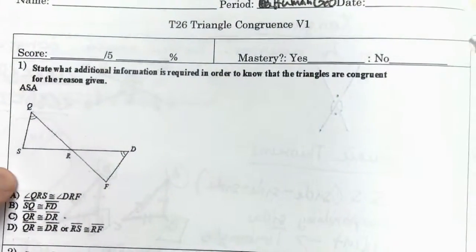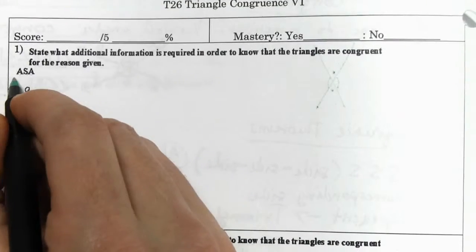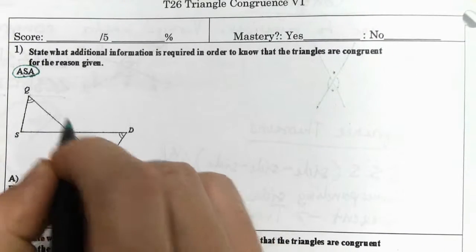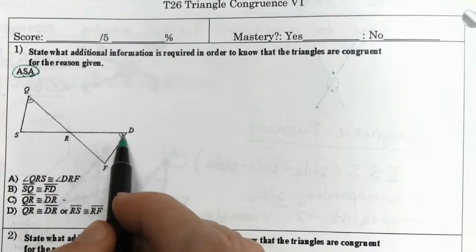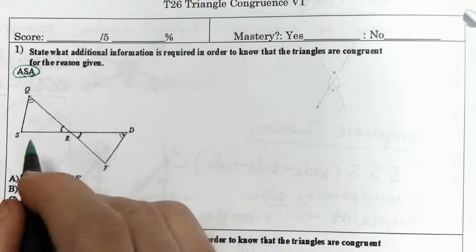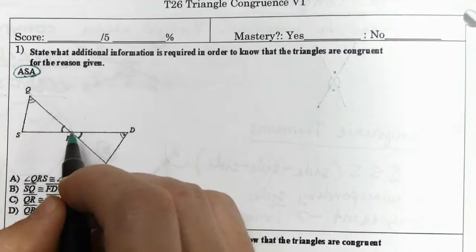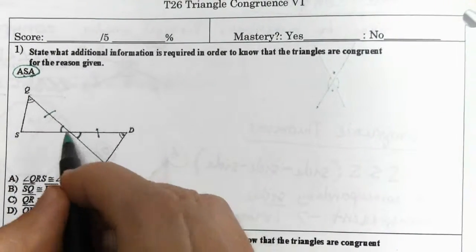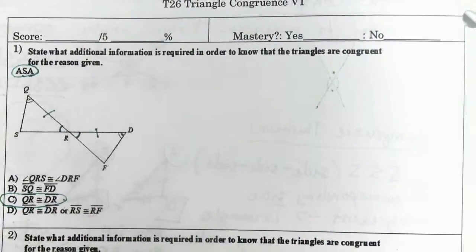Number one says state what additional information is required in order to know that the triangles are congruent, angle, side, angle, for the given reason. So they say these triangles are going to be congruent by angle, side, angle. What more information do I need? So right now I have these two angles, and then I have my vertical angle pair right here, which is congruent. Always, vertical angles are always congruent. And since I need angle, side, angle, I have two angles, I need a side. It has to be the side that's in between my angles. So QR needs to be congruent to DR, so the answer is C.